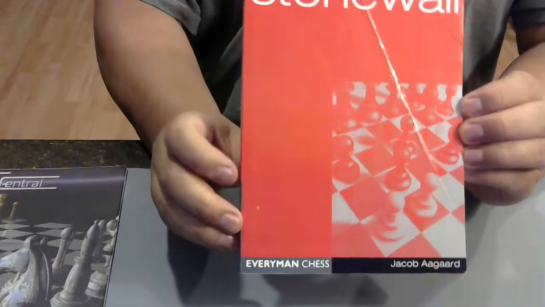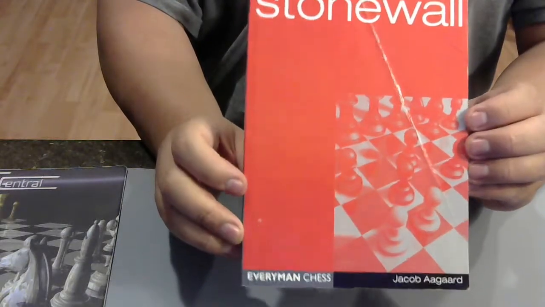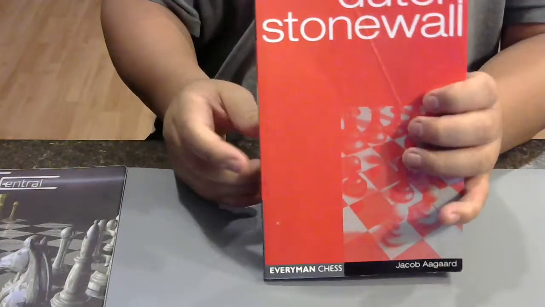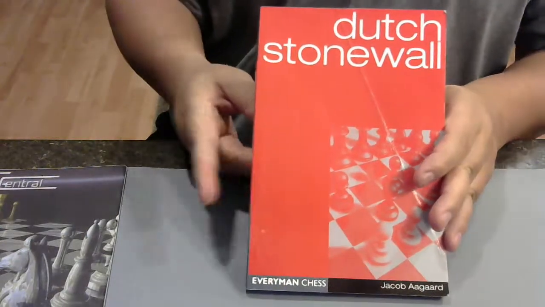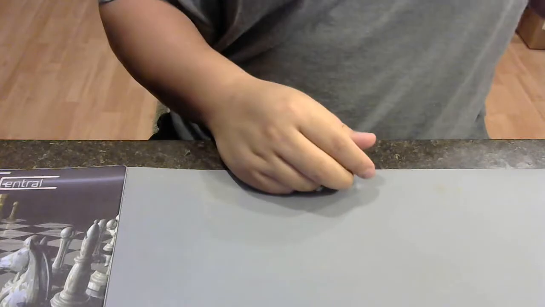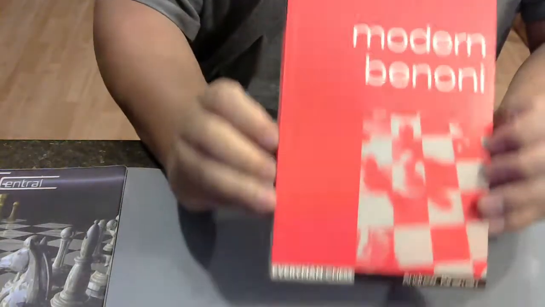And more Dutch. Stonewall Dutch by Jacob Aagaard, right? I haven't really read the Jacob Aagaard books. I know Aagaard is a really good author, or he's written some really good books. I can't really comment whether he pulls that off every time or he pulls it off on this book. But I'm not going to be quick to sell that book. I'm going to maybe want to hold on to it and give him another try because he's such a good author.